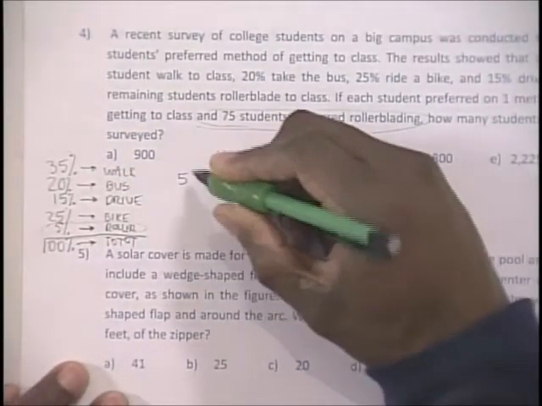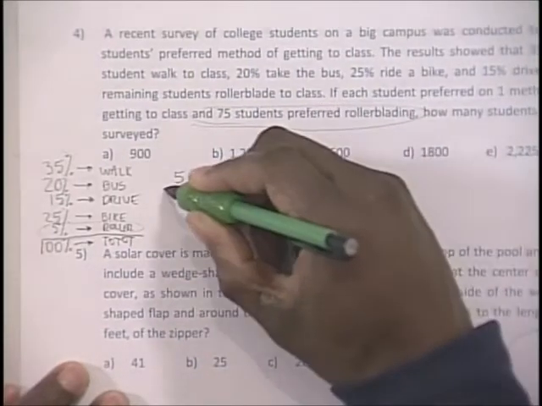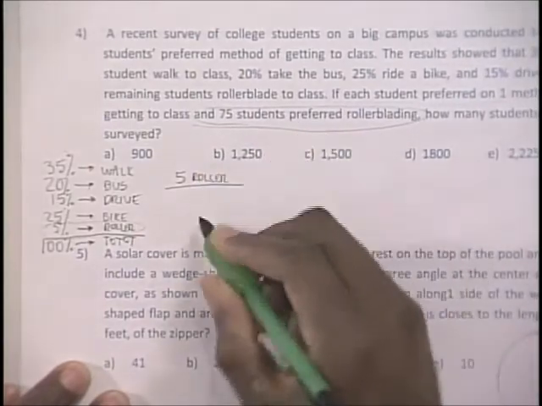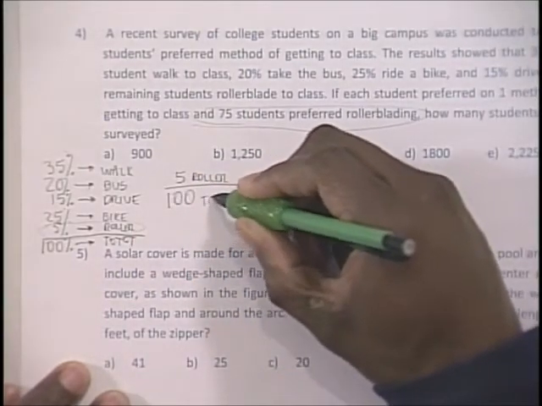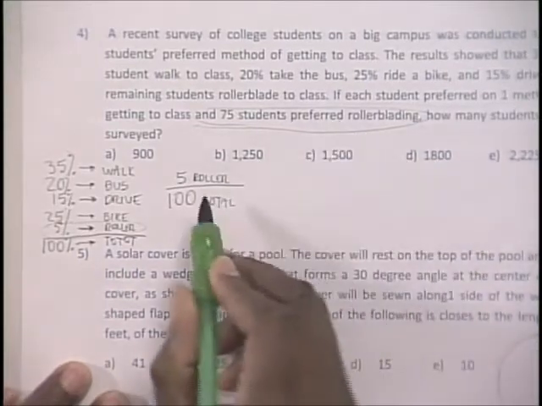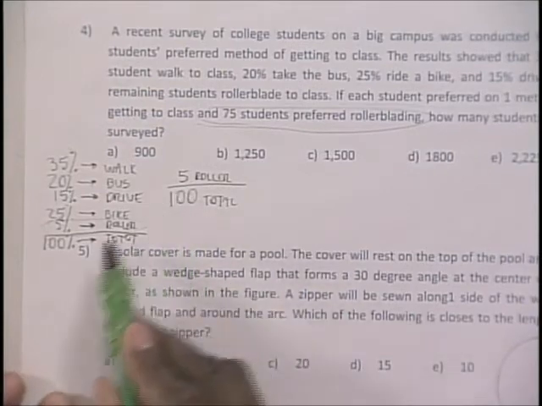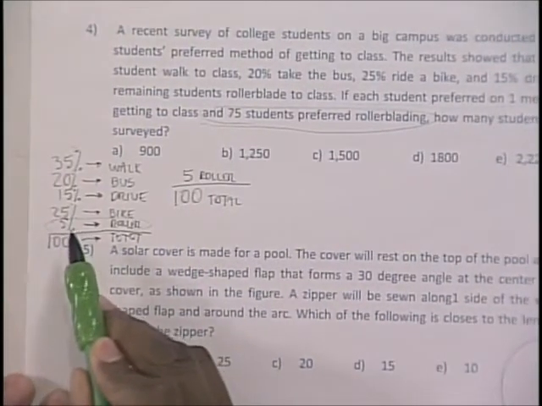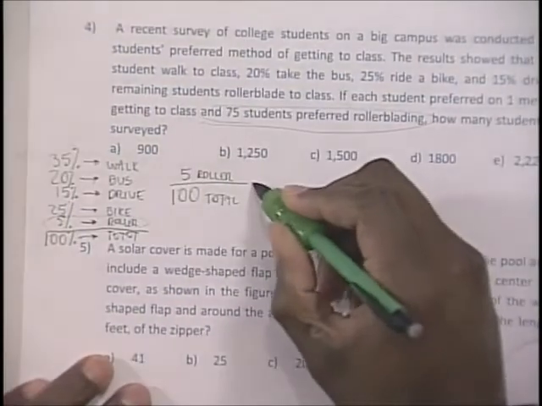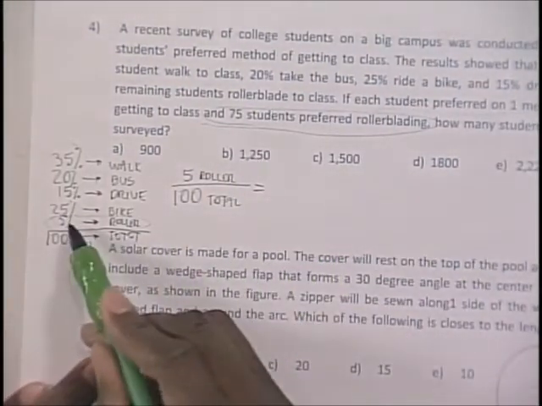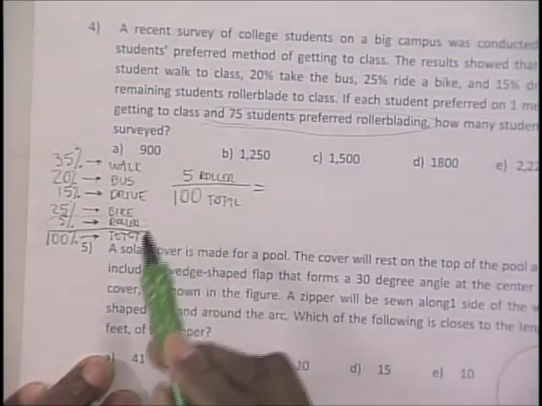Every 5 rollerbladers, out of 100 total people, 5 are rollerbladers. That's 5%. I want you to see that 5% is the ratio for this particular problem.